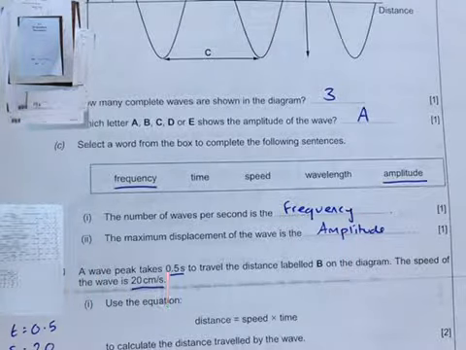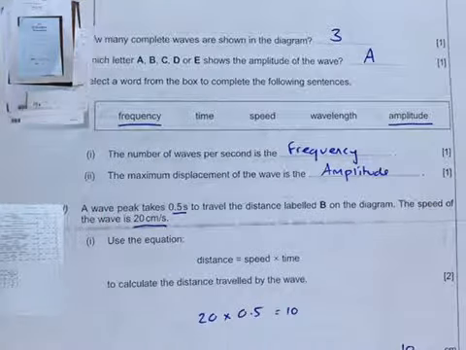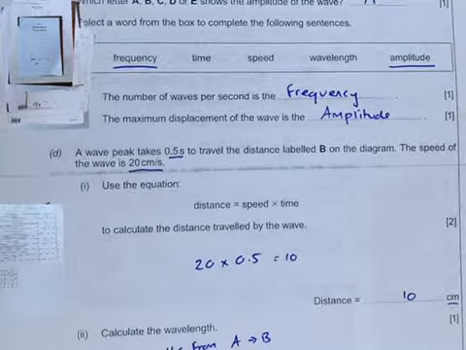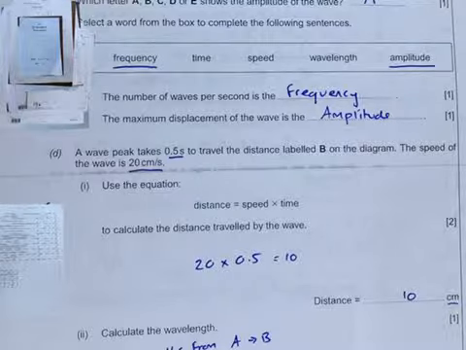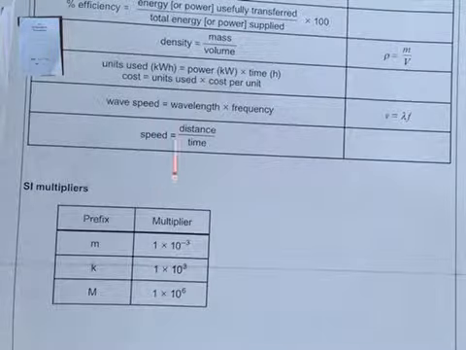A wave peak takes 0.5 seconds to travel the distance labeled B on the diagram. The speed of the wave is 20 centimeters. Use this equation, distance equals speed times time, which is this one right at the bottom. Look, there she is, look.